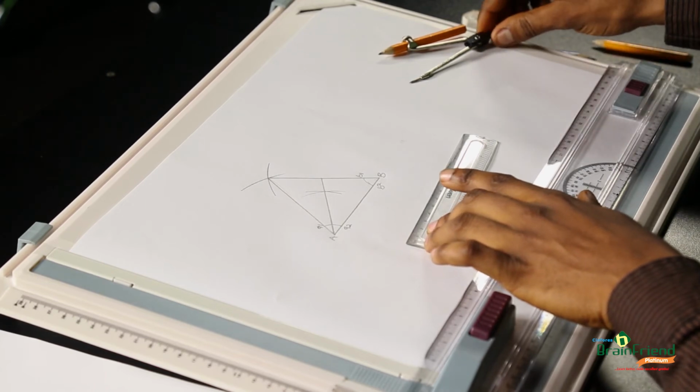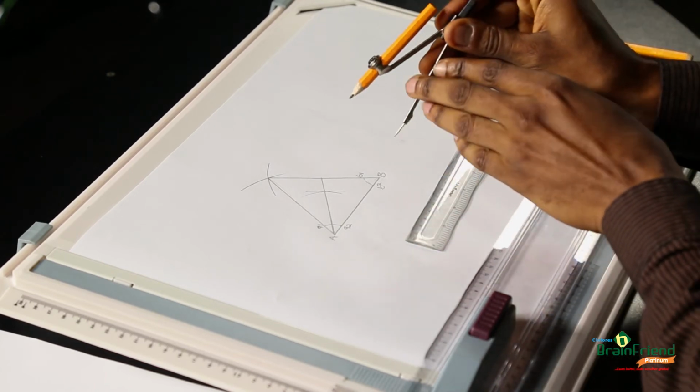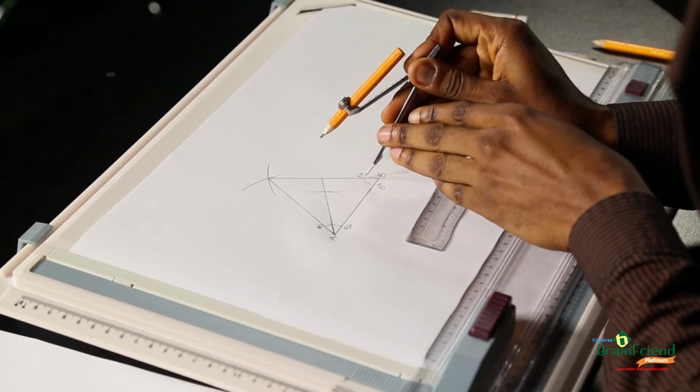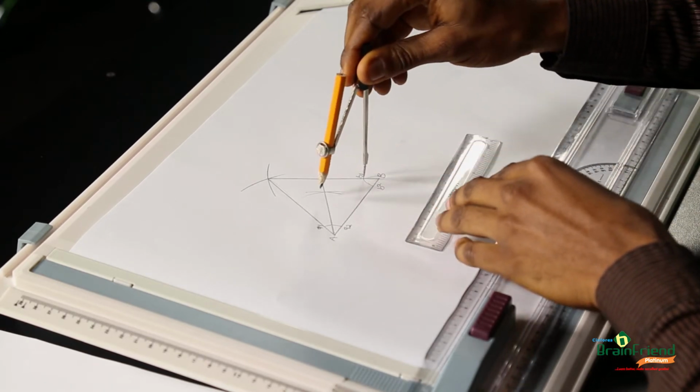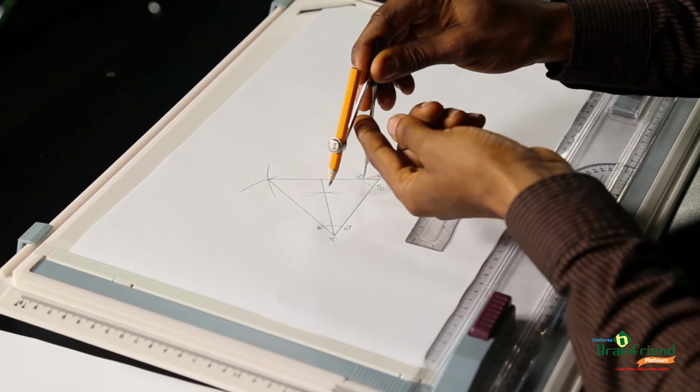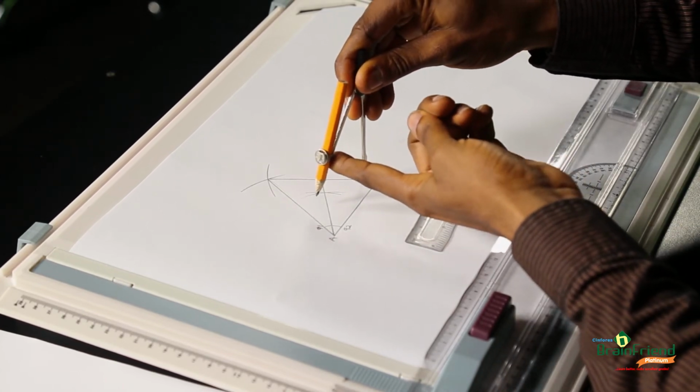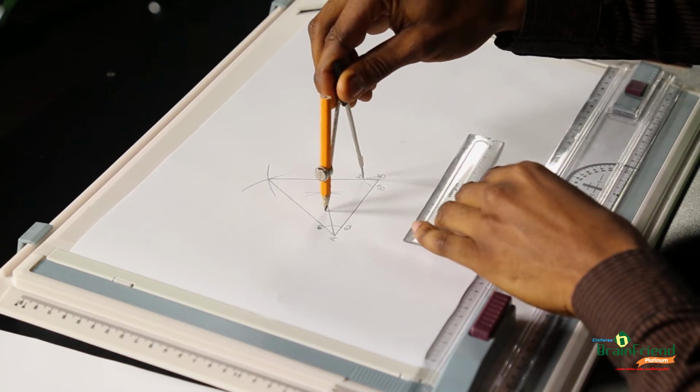Pick your compass. Repeat the same procedure by placing your compass at B1 and expand it a little. Cut an arc.